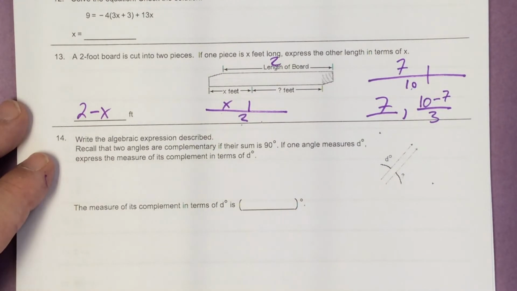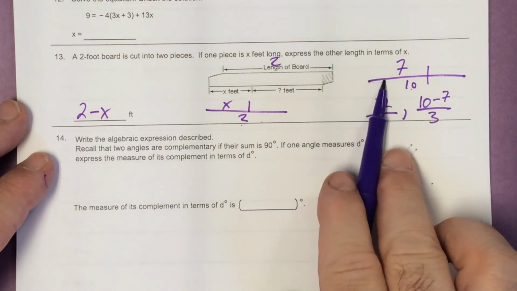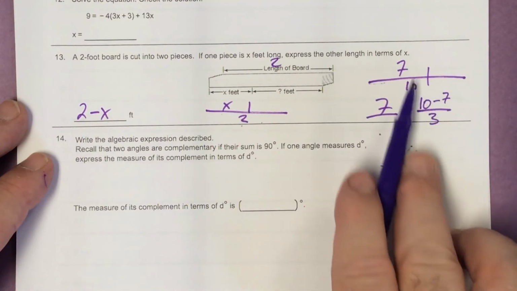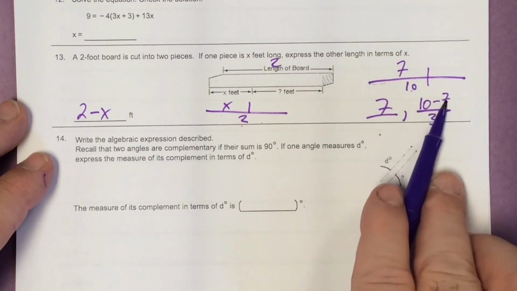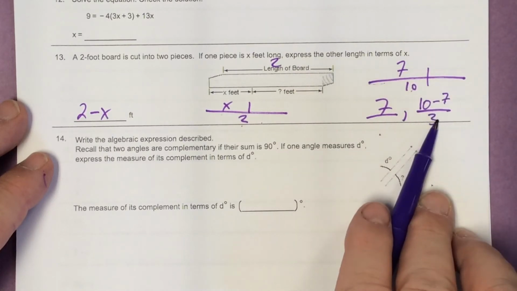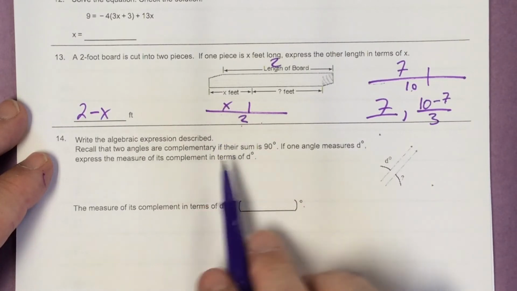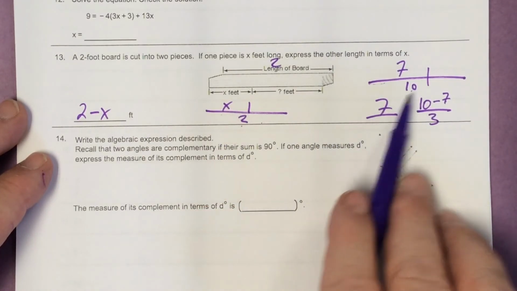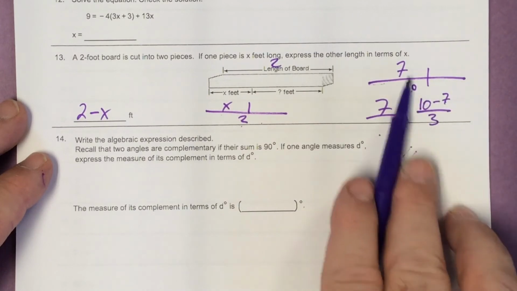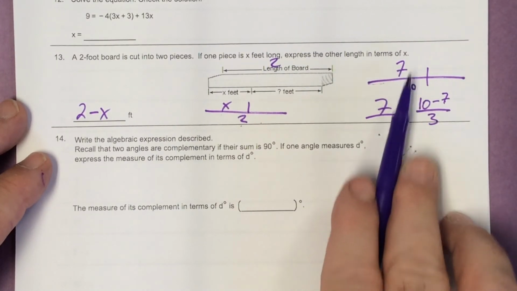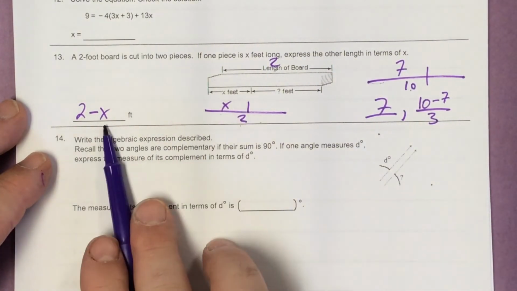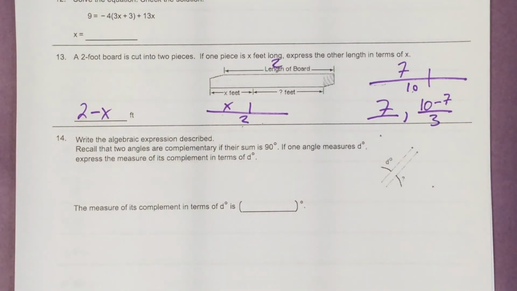So I'll say that one more time. Just like if we know the length of the entire first board is 10, and we know this length is 7, we would take 10 minus 7 to get this length, which would be 3. But since we don't know what this length is, we can't combine like terms. To get this length, we'd have to take the whole board minus that part of it, or 10 minus 7. In this case, that would be 2 minus x, and that's going to give us the length of the other board.